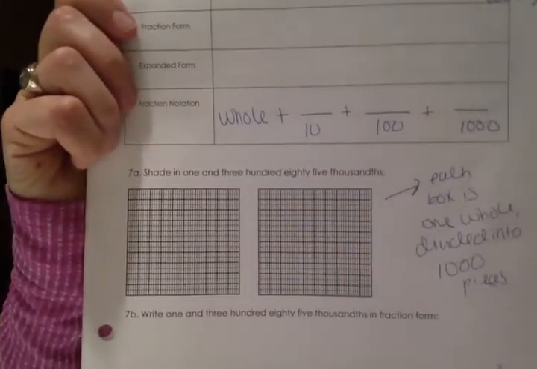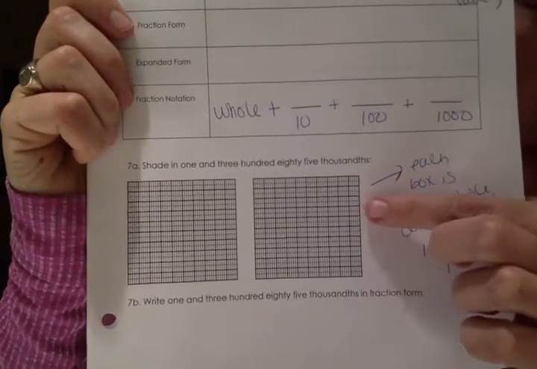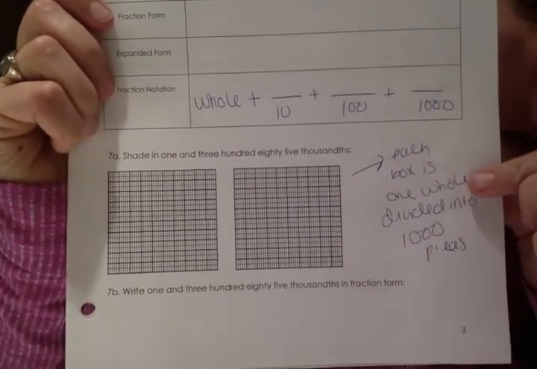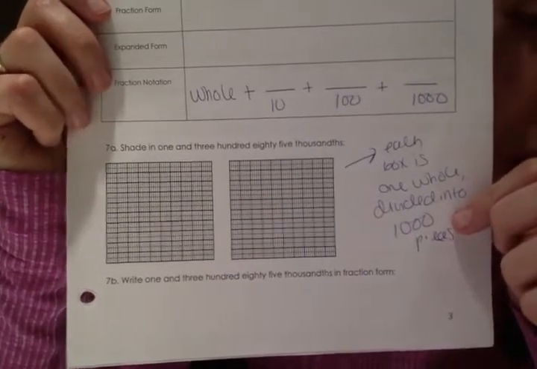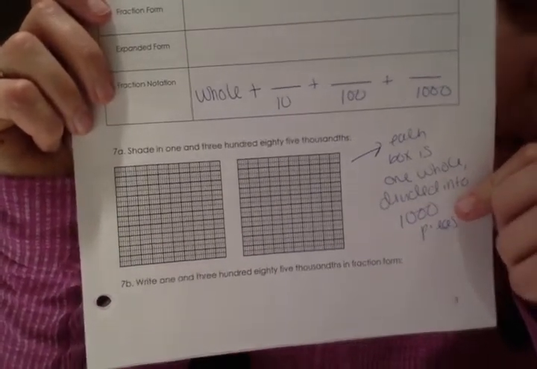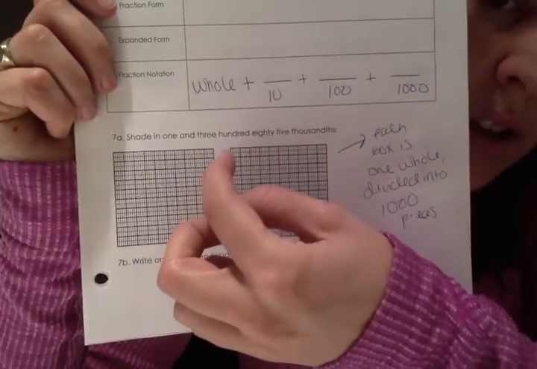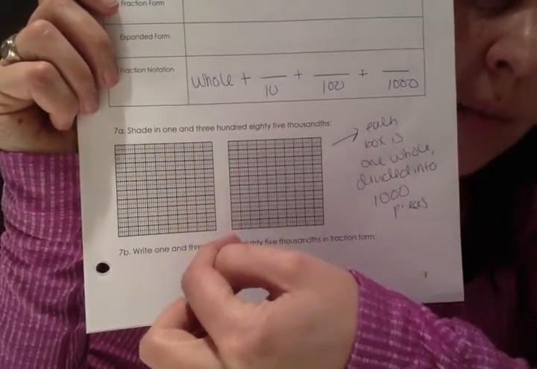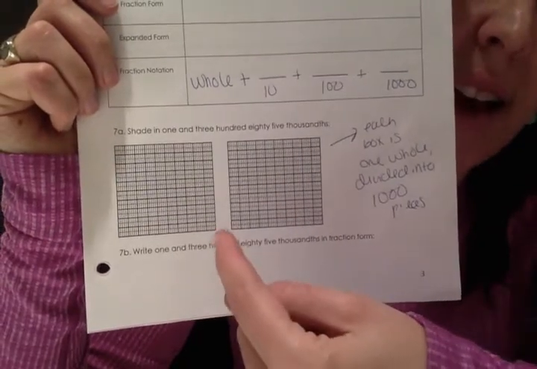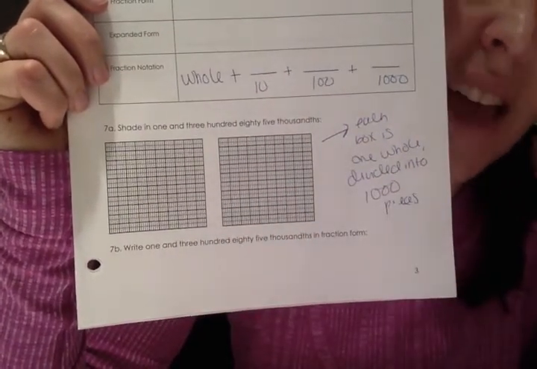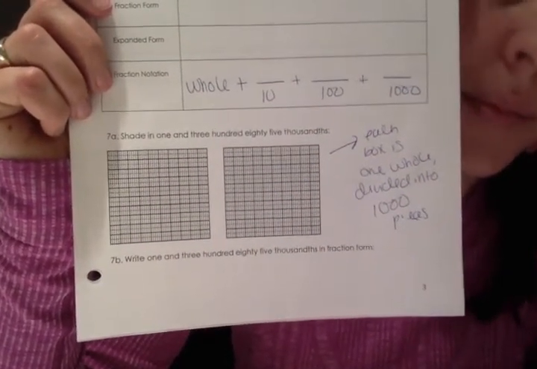On to number 7. Number 7, we're shading thousandths on this chart. So each of these squares represents one whole, and it is divided into 1,000 pieces, or thousandths. So in that case, each column would represent 1/100th, because there are 10 columns, and it takes 10 hundredths.